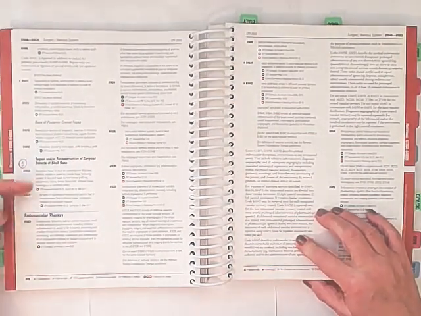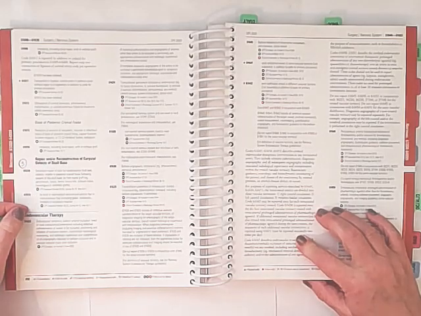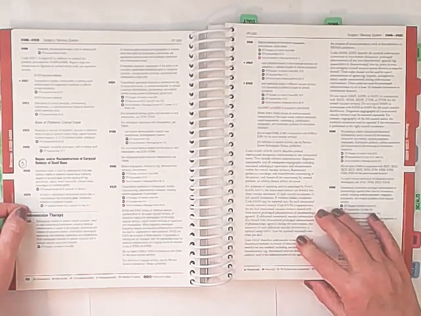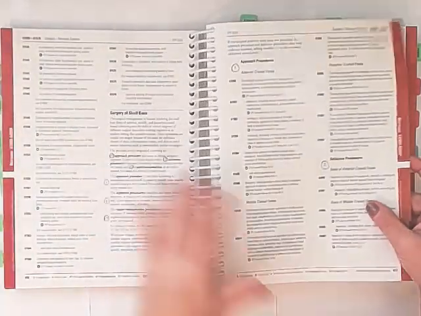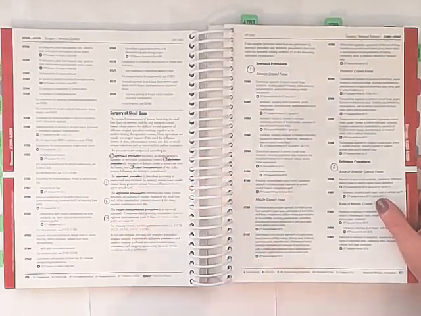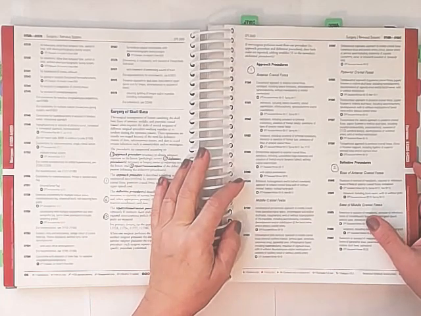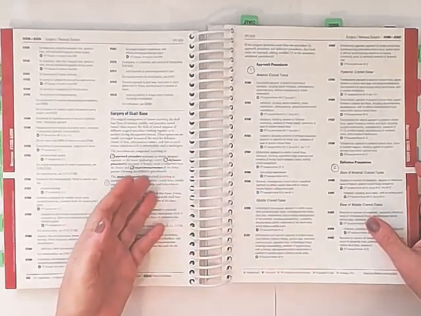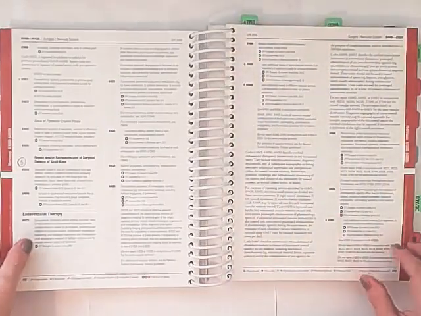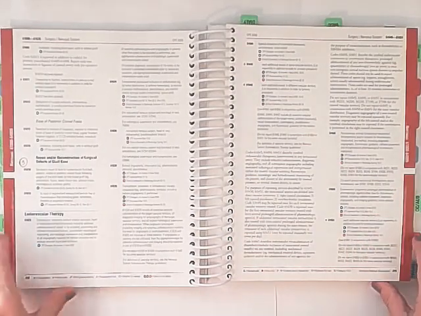Then we have repair codes, and there's just 2 repair codes. So that makes it a little bit easier. So this section is really technical, high level type of surgeries going on here. This is not something you would routinely see, but it's there nonetheless.